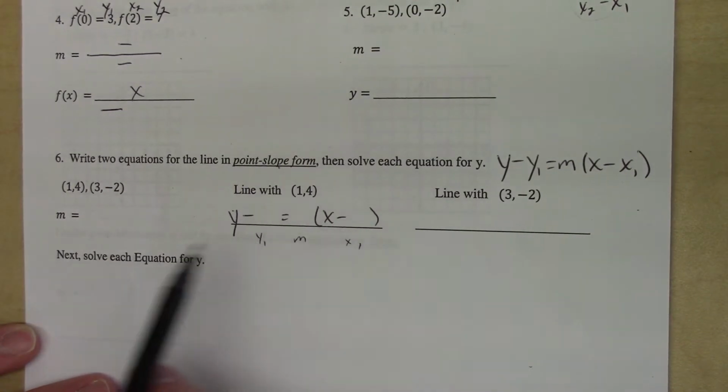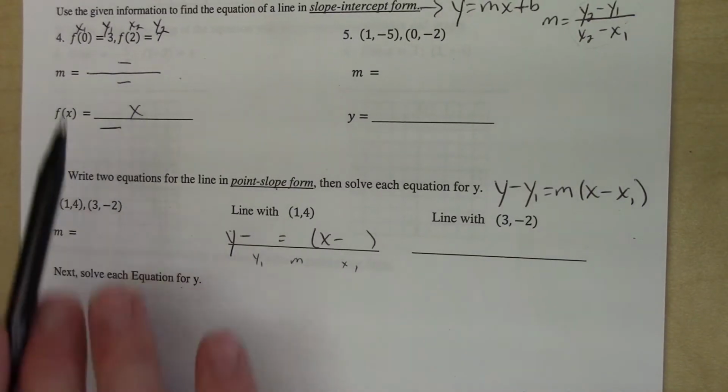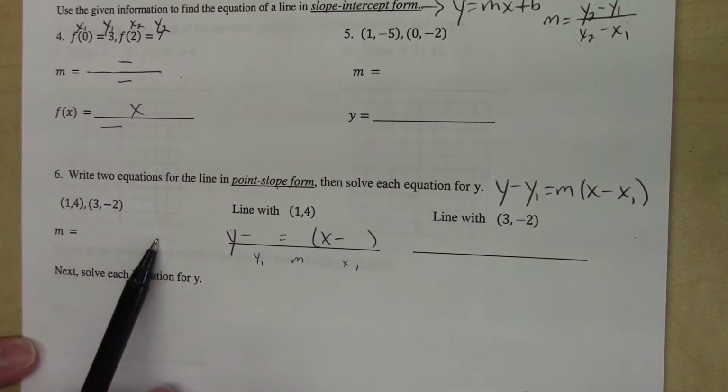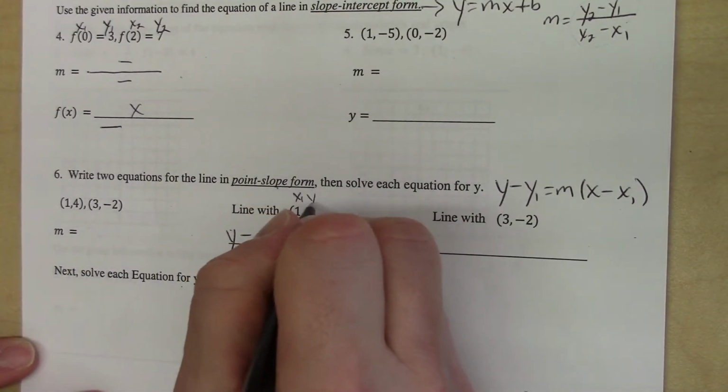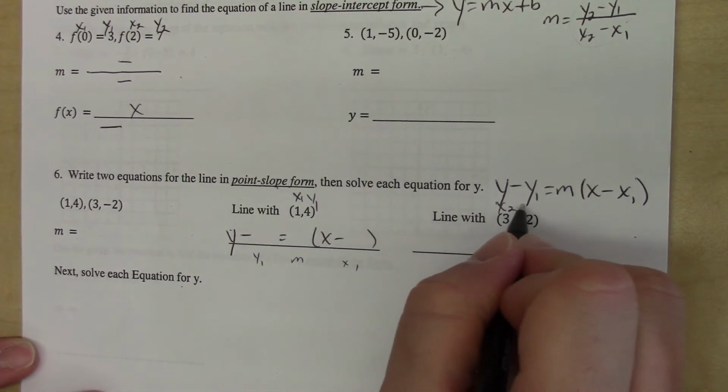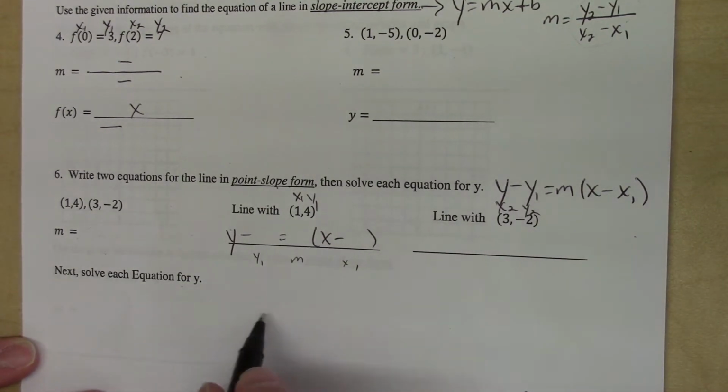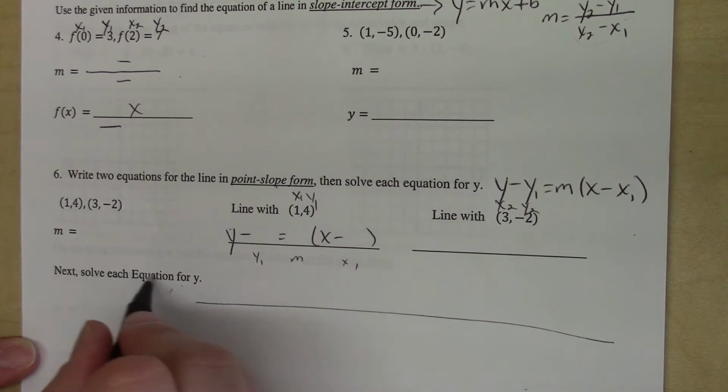Well, how do I come up with those? Label your x1, y1, kind of like we did up above, and find your slope, and that will take the place of those. And here's the thing. Here they want you to use x1 and y1. Here they're telling you to use x2 and y2. And then what they want you to do is to solve it for y.